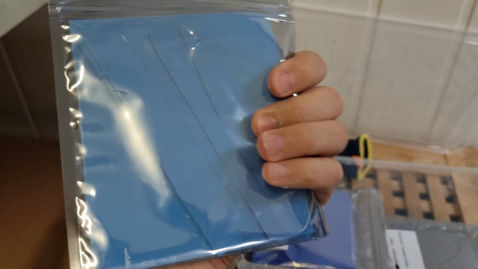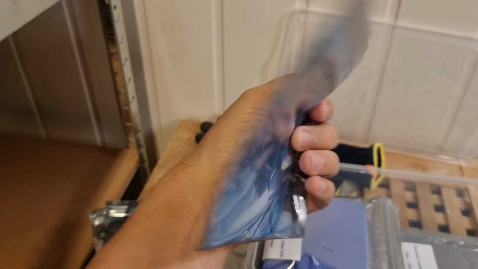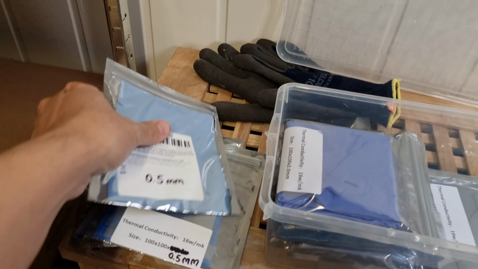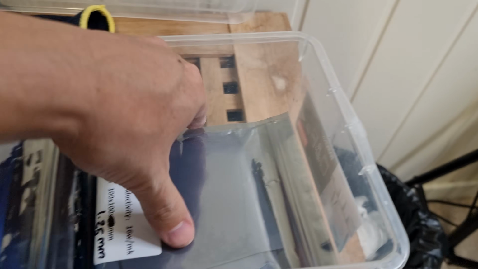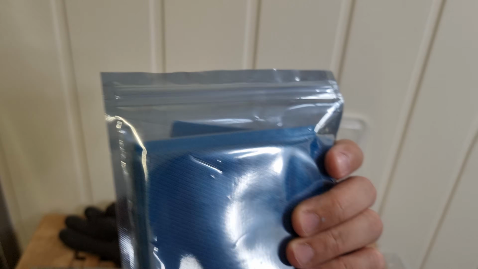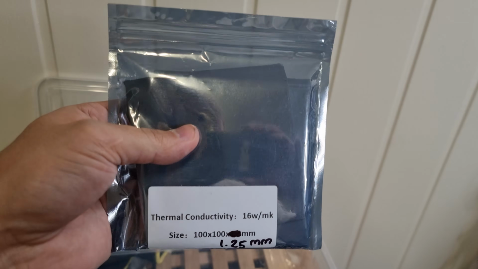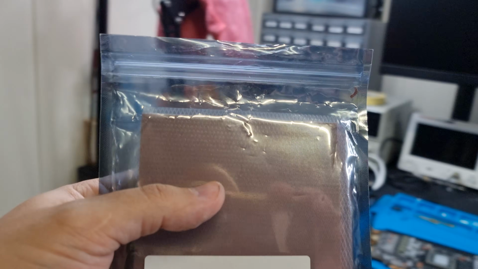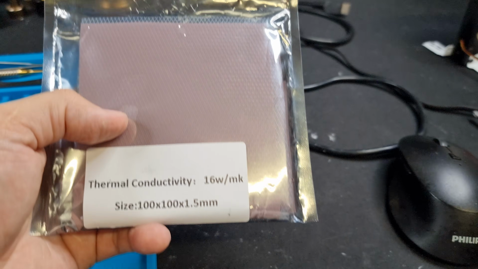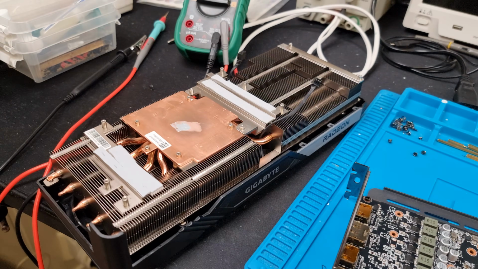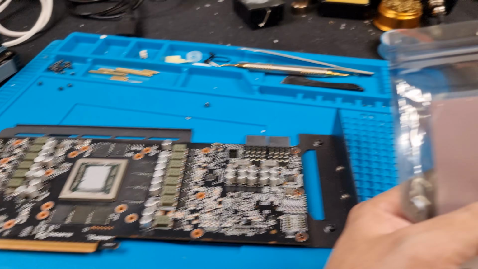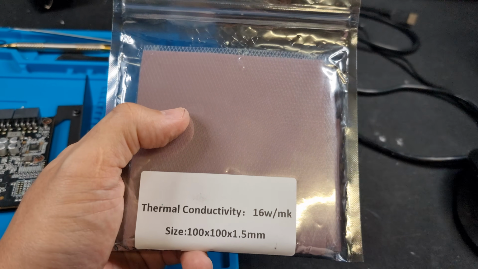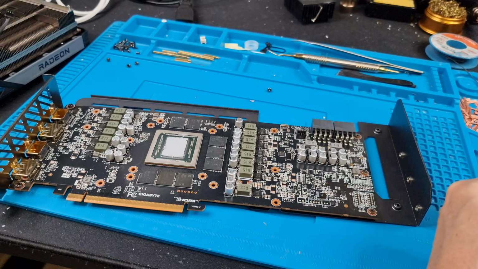When it comes to thermal pads, this stuff right here is by Arctic. This stuff is too stiff. I don't like using this. You want to use something with a consistency like this, that grayish silicone based stuff. But Arctic also makes these pink ones, and these are pretty good. So we're going to be using these instead of the ones that came with the graphics card. I just like these because they're not as stiff as the ones that were on there. So there you have it.